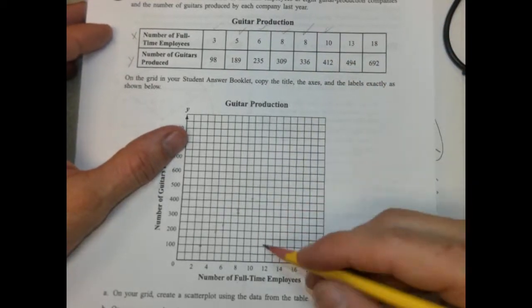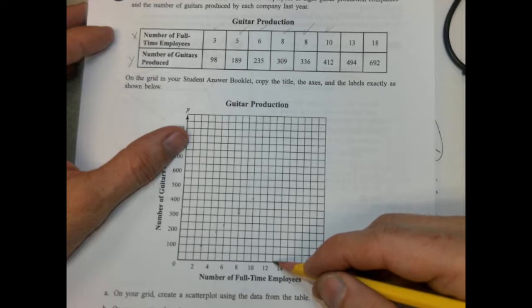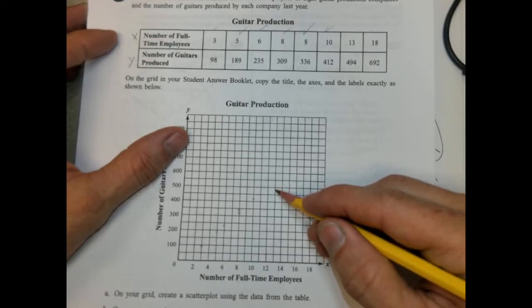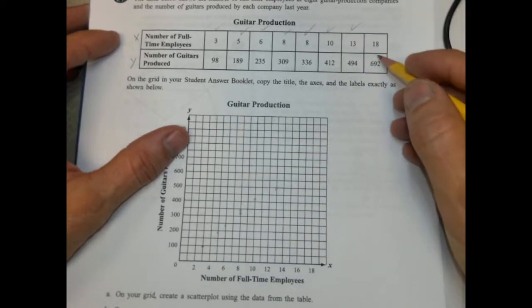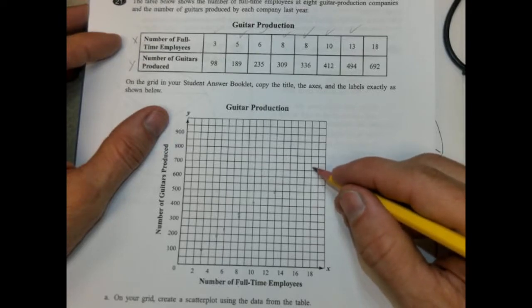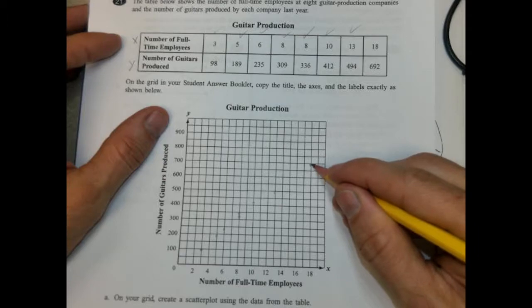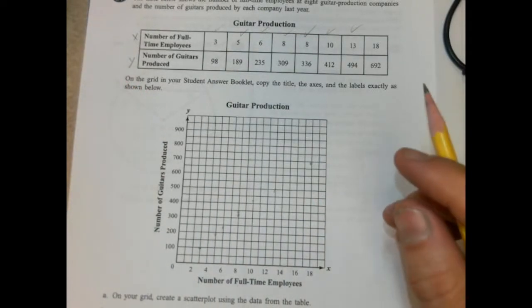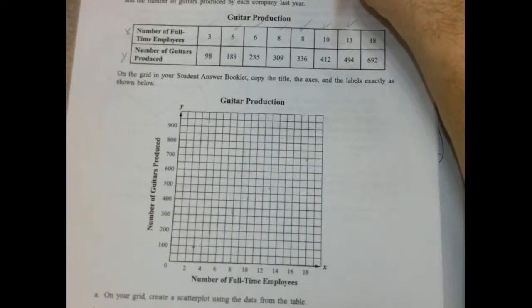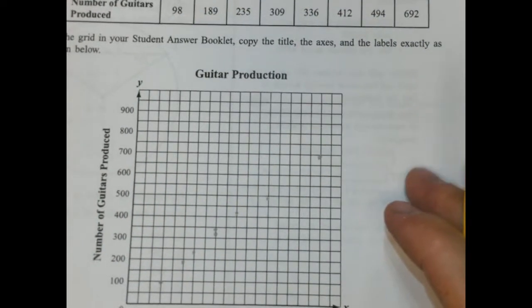13, 494, so 13 would be between the 12 and 14. And 494 would be just below the 500. Sorry, it's hard to see that. There you go. And 18, 692. This would be right there. Okay, that's our scatter plot. It's a pretty strong correlation. It's kind of hard to see with the pencil, sorry. See a little better there.